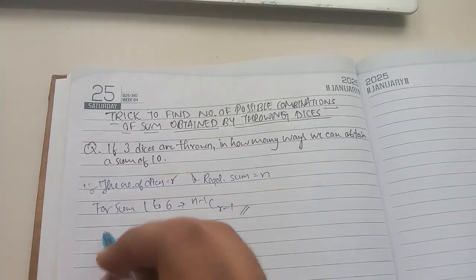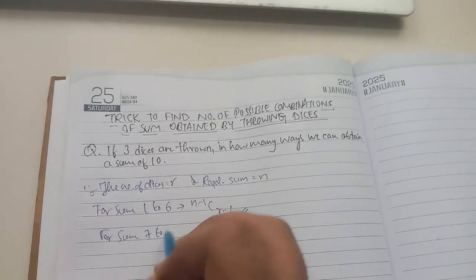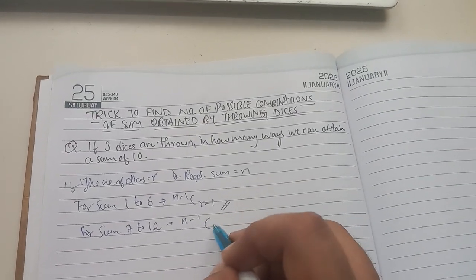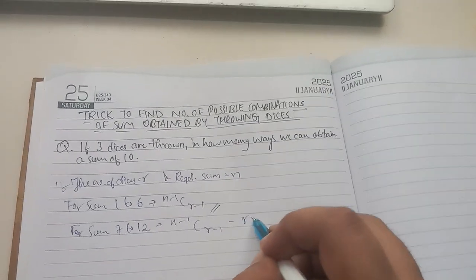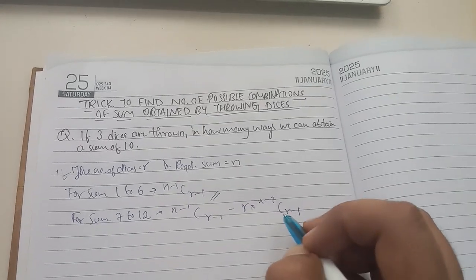And for sum 7 to 12, the trick is N minus 1 C R minus 1, minus R into N minus 7 C R minus 1. Okay, so here we have the trick.